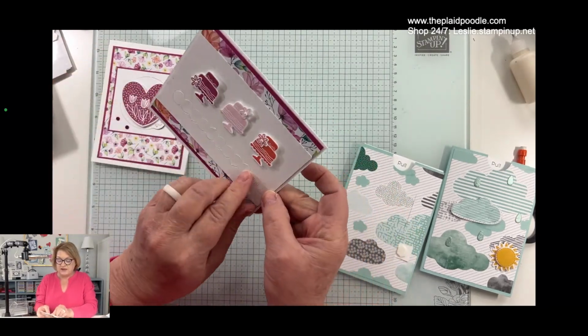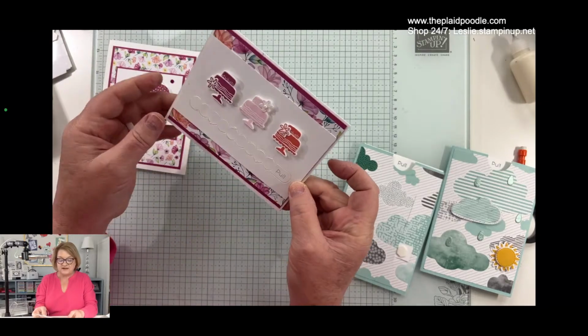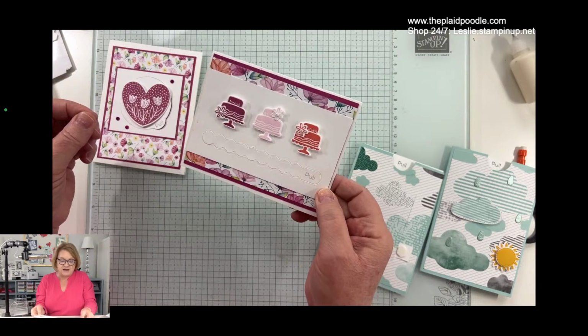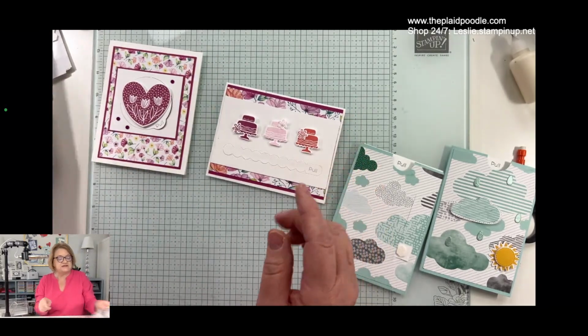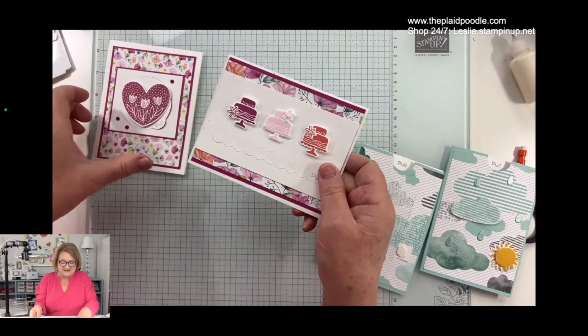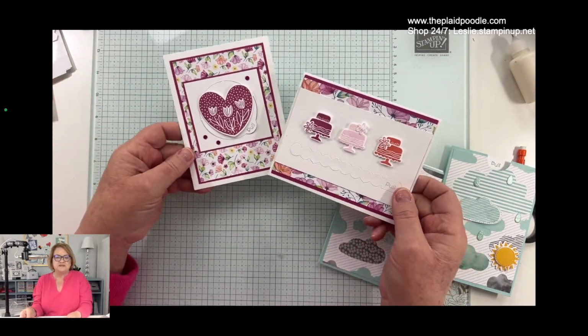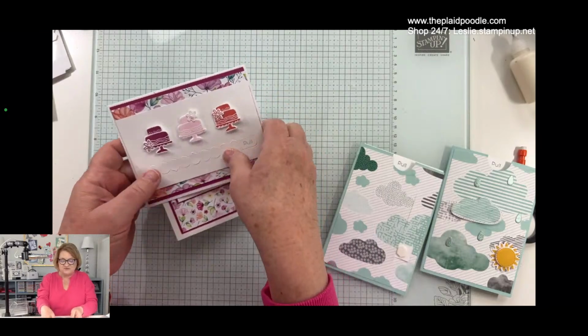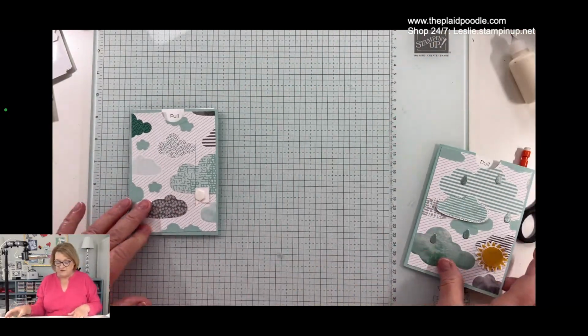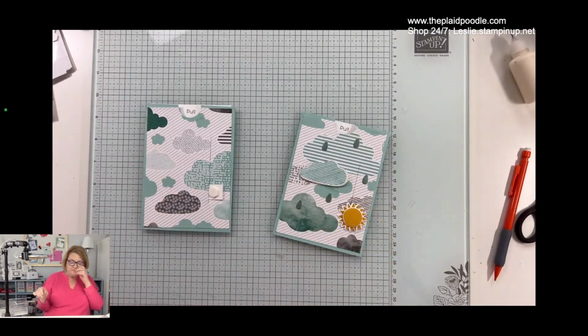And then this one, I'm not going to pull it up because it's already made. But when you pull that up, there's a sentiment in there. It says, "You are simply amazing." That way I can send this card to somebody. But those are 2 cards made using that Hooray for Surprises card.